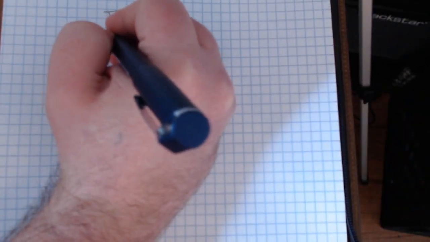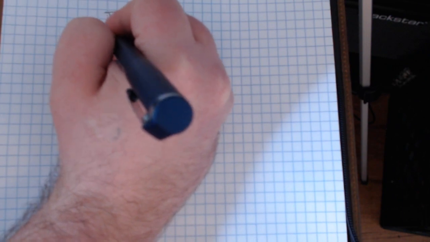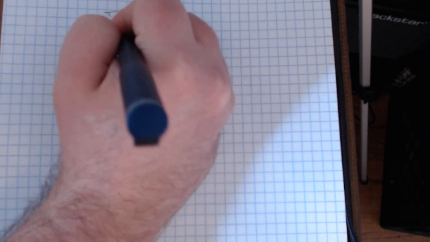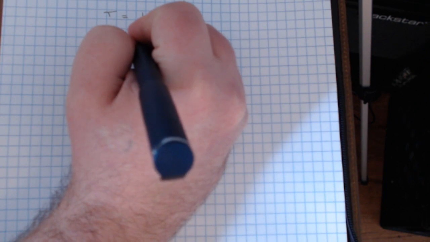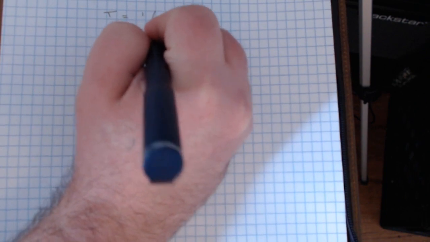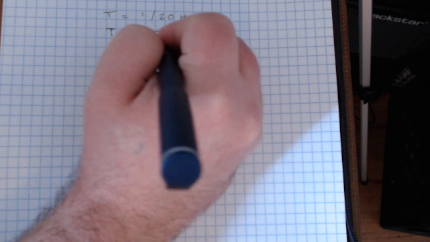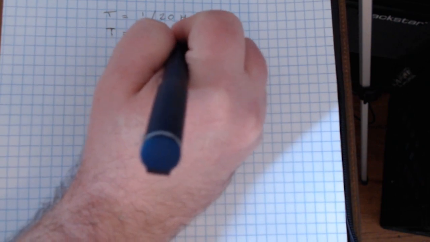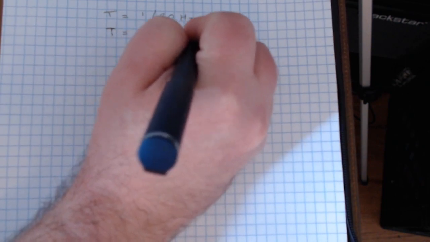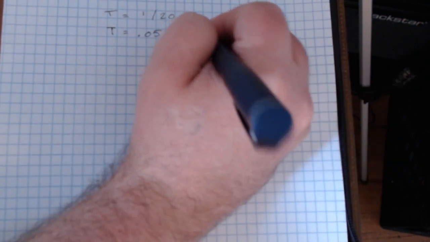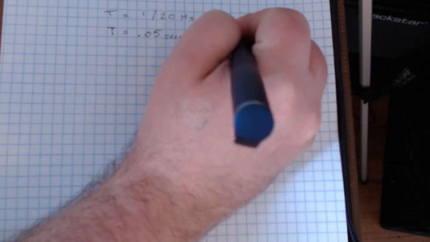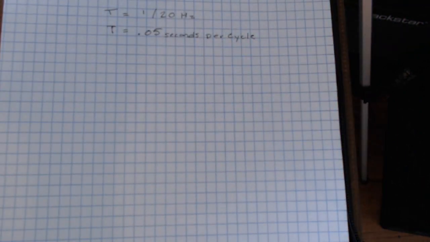I usually use one, especially for dividing small numbers. So we get that t is equal to 0.05 seconds. And this will actually be our seconds per cycle, will be our period. So 0.05 seconds per cycle.